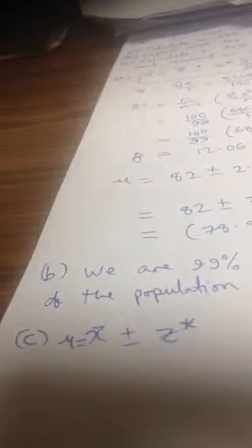Part C, we have to calculate our 90% confidence interval. We will do it in exactly the same way. So mu is equal to x bar plus or minus. Now our z star this time is going to be 1.645.